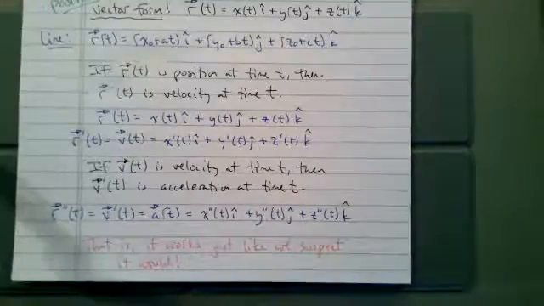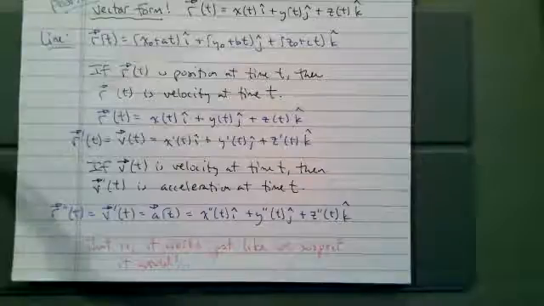Any questions? All right. Let's pause here and then look for an example.